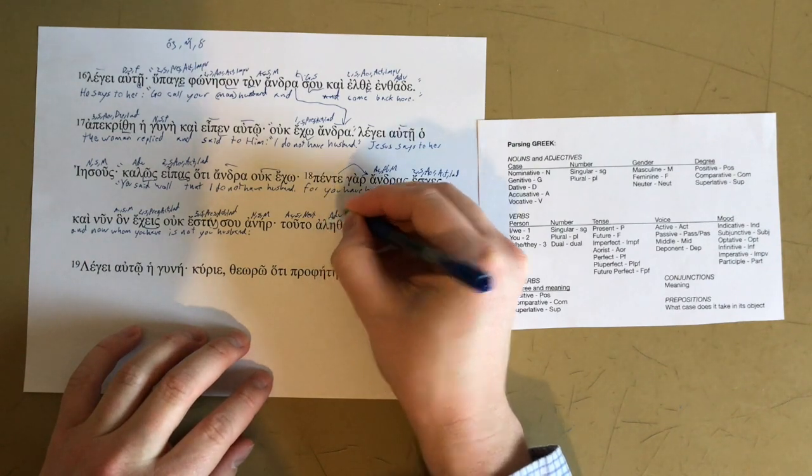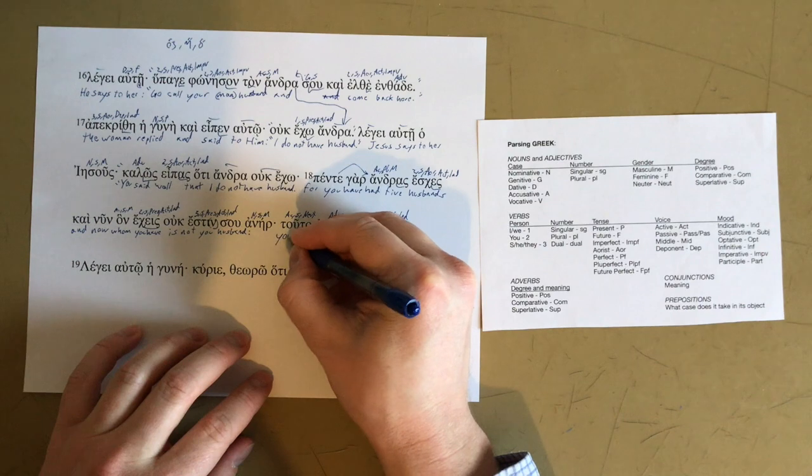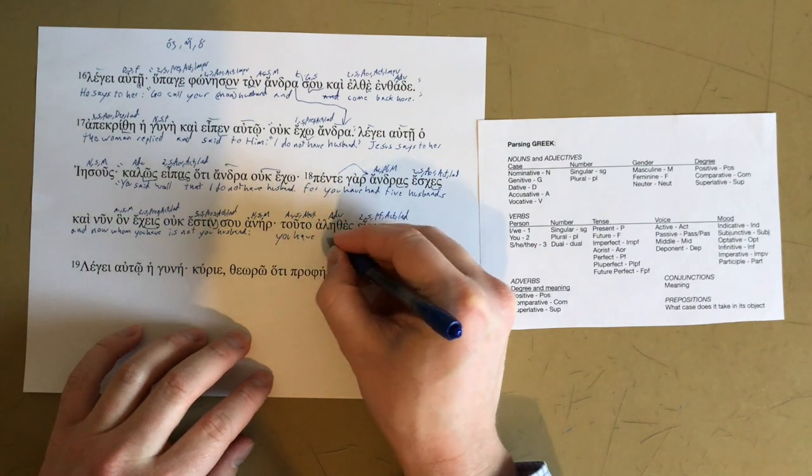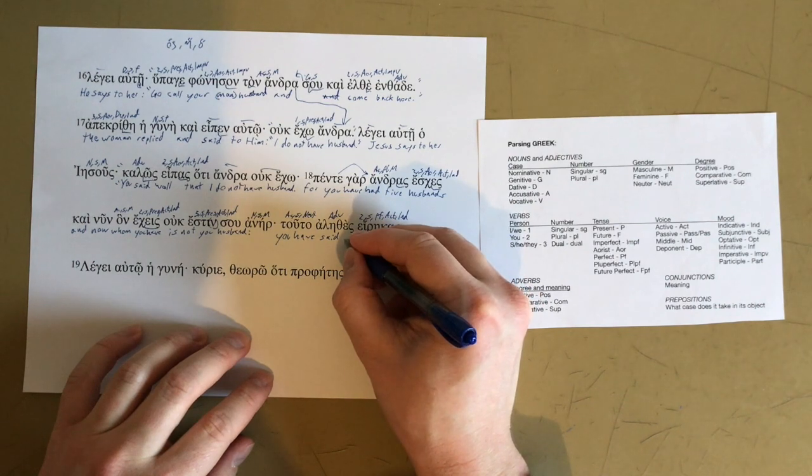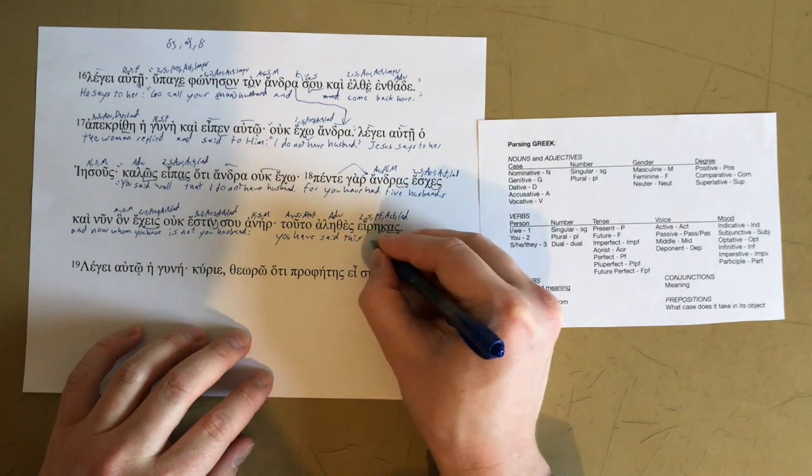All right, adverb. You have said this truly.